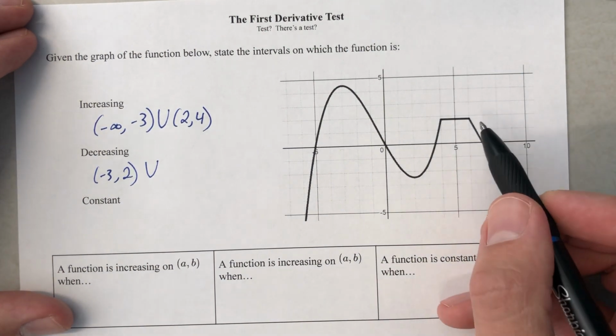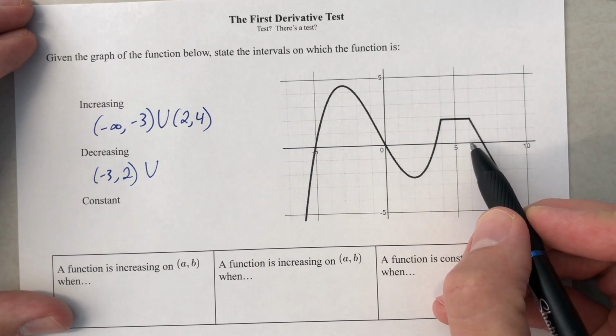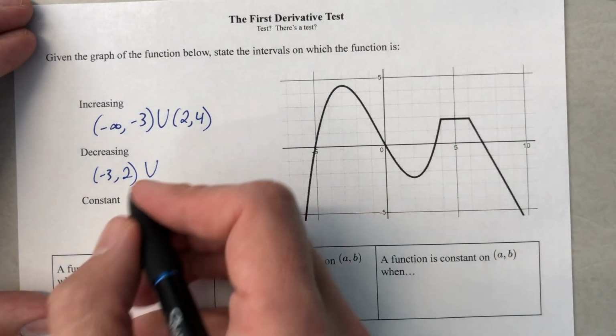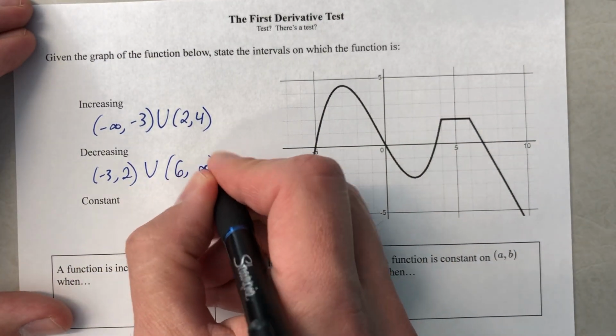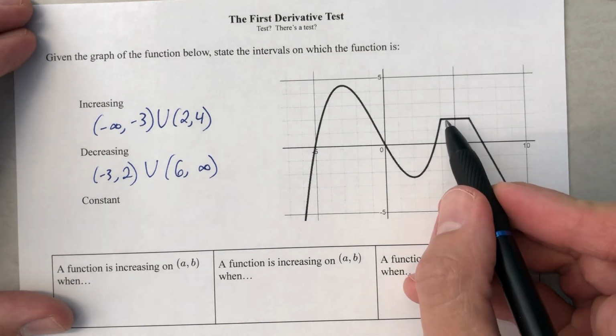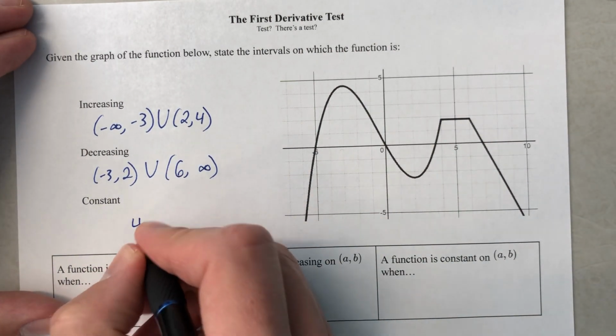There's that joke again. So positive 6 to infinity, the function is decreasing. So from 6 to infinity. And there is only one interval where the function is constant. That is from 4 to 6.